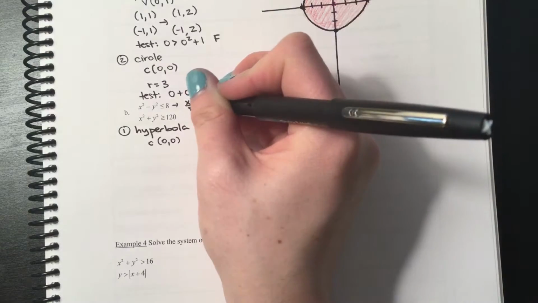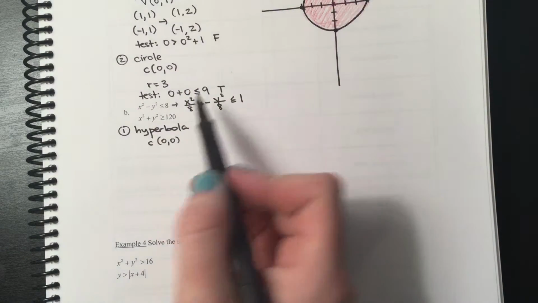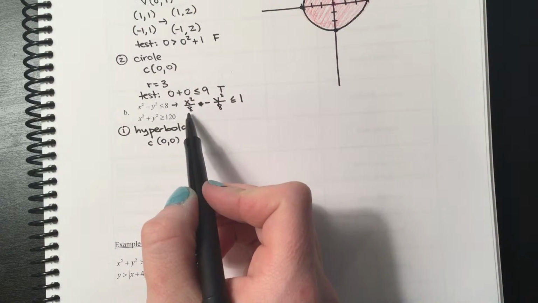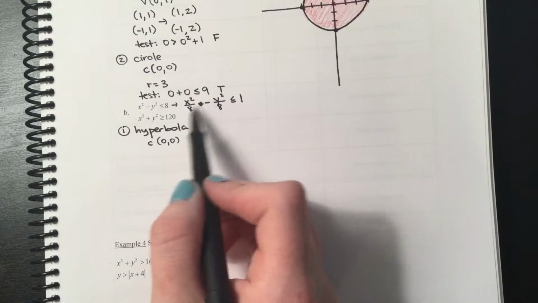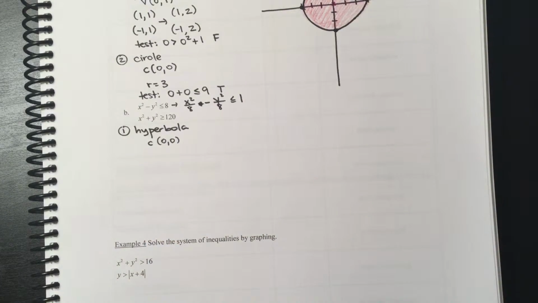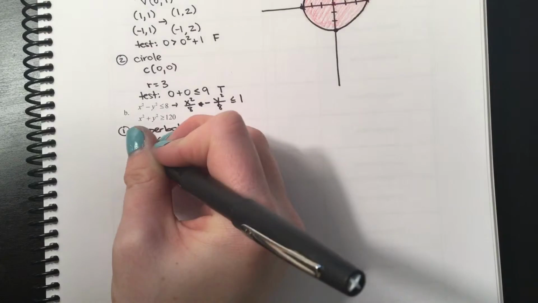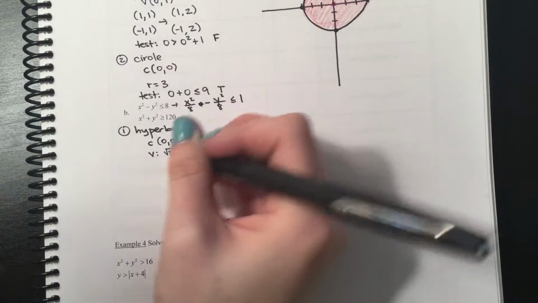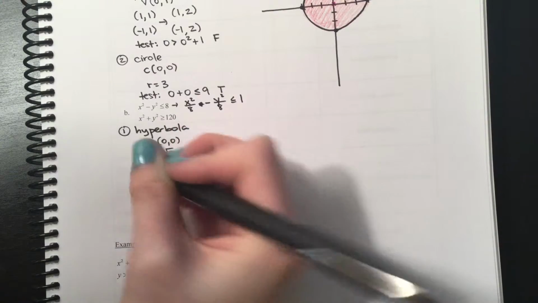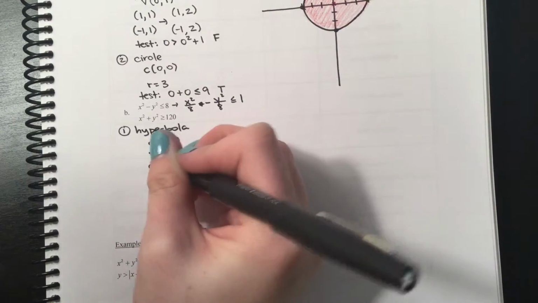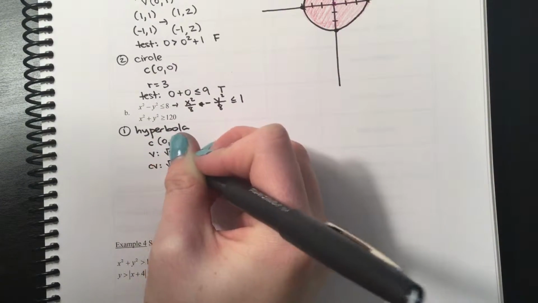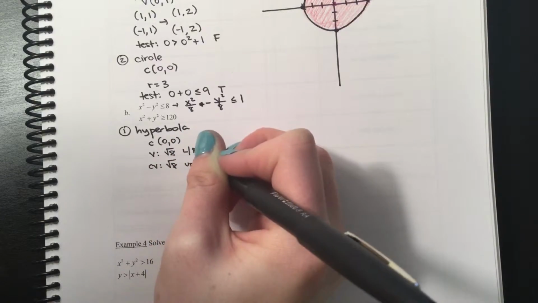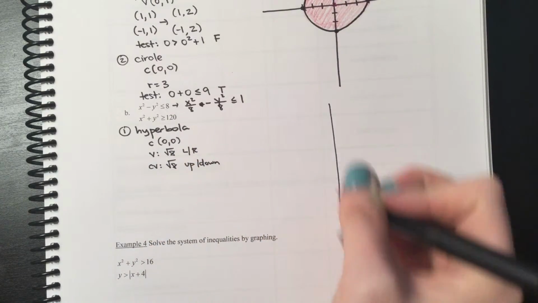Sorry about that little smudge there. I started to write plus, should be minus. So our conjugate axis and our transverse axis, we're going root 8 in both directions. So to go to our vertices, we are going to go root 8s left and right. And to get to our co-vertices, we are going to go root 8s both up and down. Okay, so we can start to plot that one.